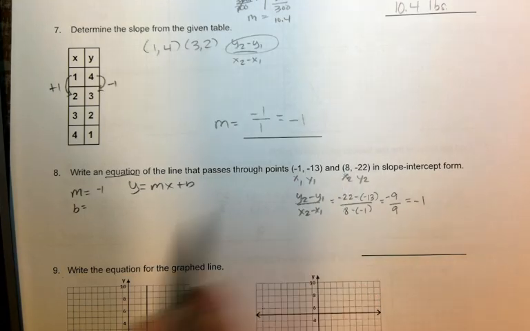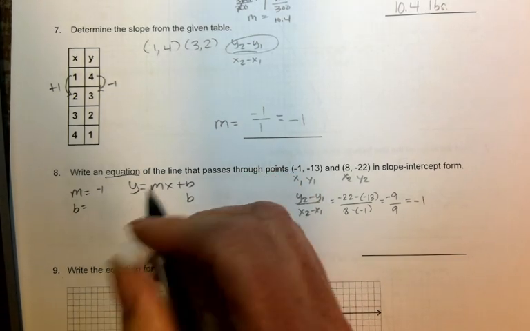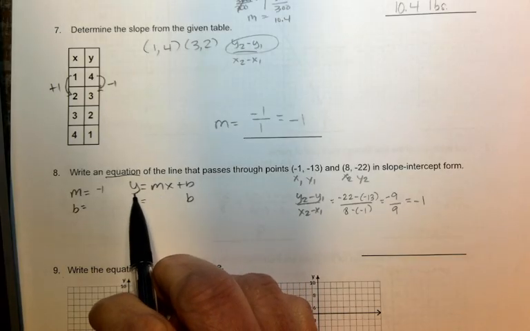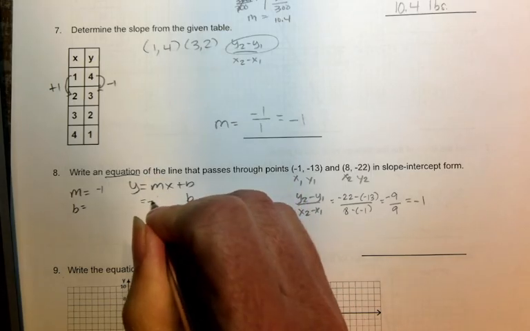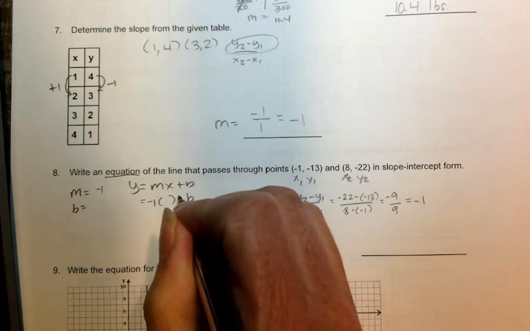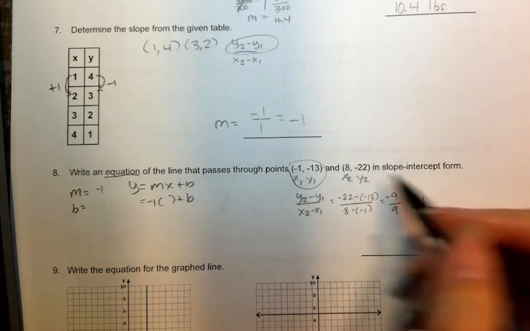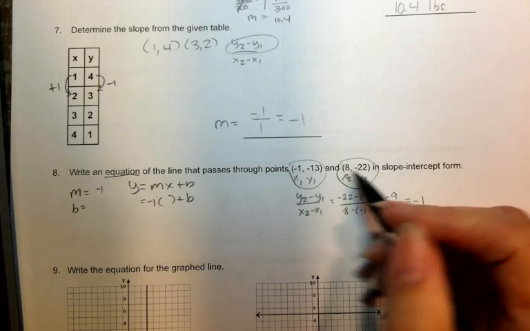I need to pick one ordered pair because I'm going to solve for b. And if I'm solving for b, that means I can't have more than one variable in this equation. I need to fill these in with numbers. Well, m we just found was -1. So I need to find an x value and a y value. Luckily, they gave me an x and a y value, so I can pick either one. I'm going to pick this one here.